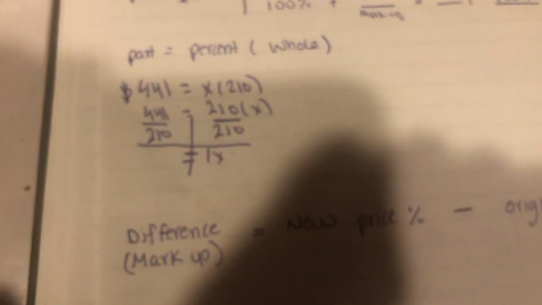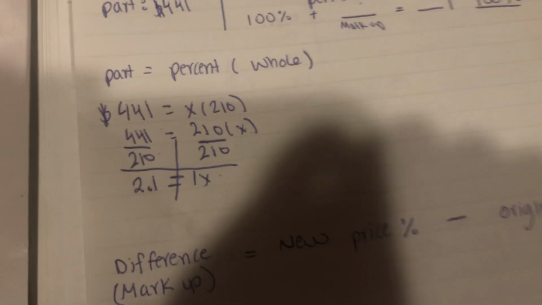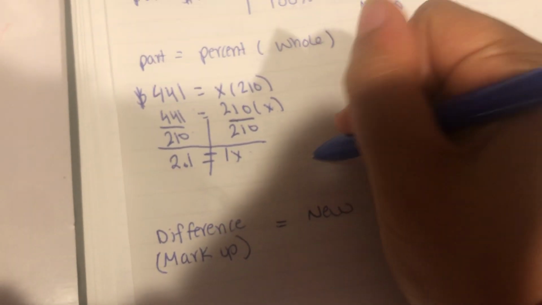So I'm going to put 2.1 over here. And we want to find that as a percentage, right?